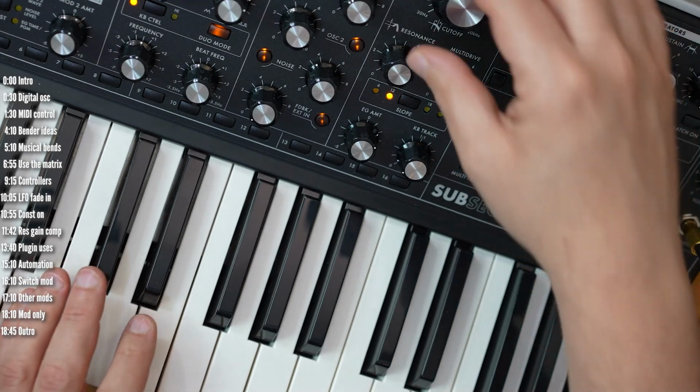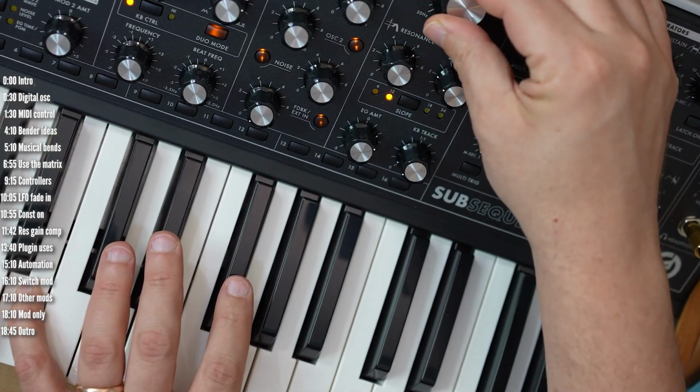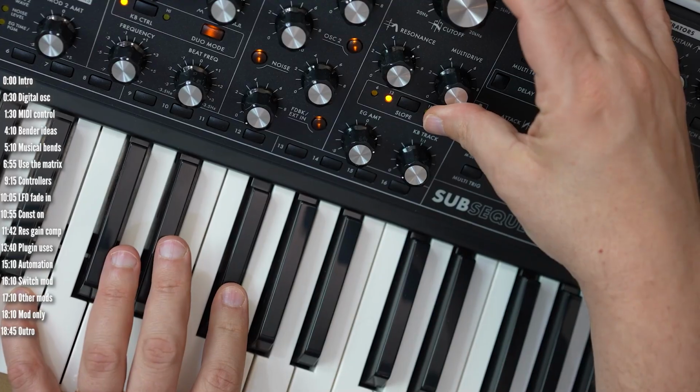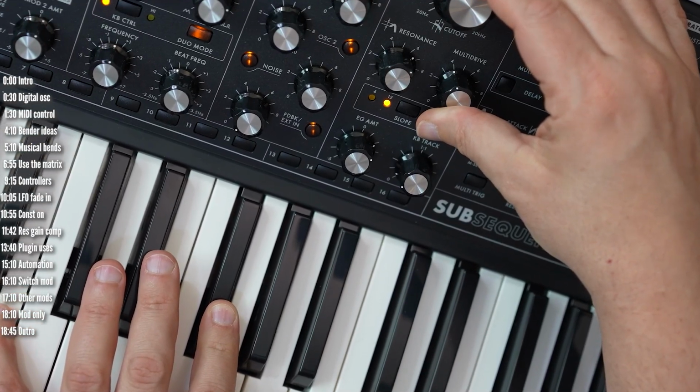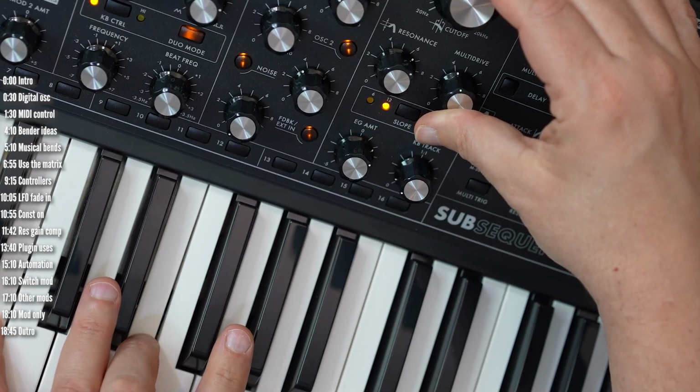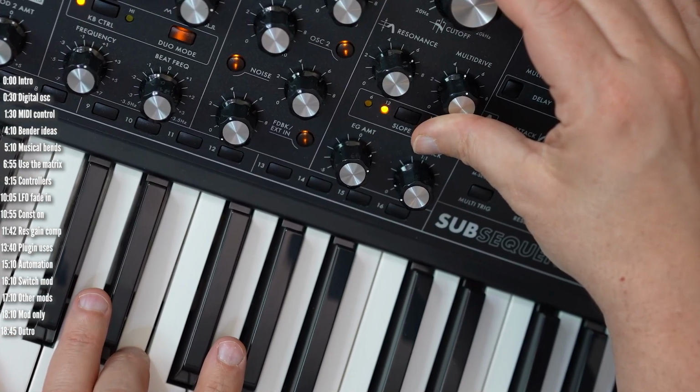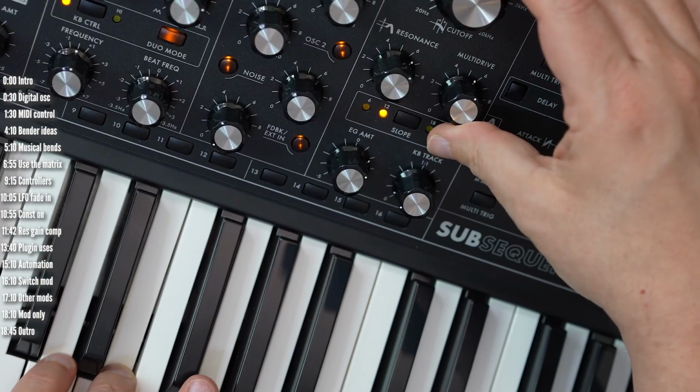Hi. In this video, I'll take a look at a few tips and ideas to help you get more out of your synth. I'll be showing them on the Moog Subsequent 37, but many of them are applicable to other synths in one way or another, so hopefully you'll find this useful even if you have a different synth.